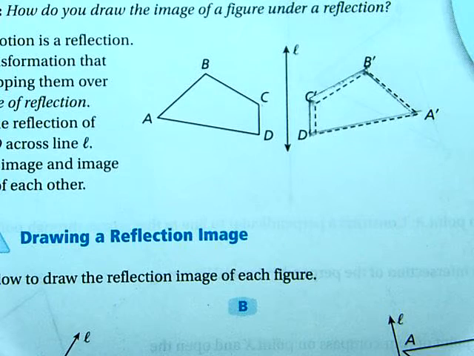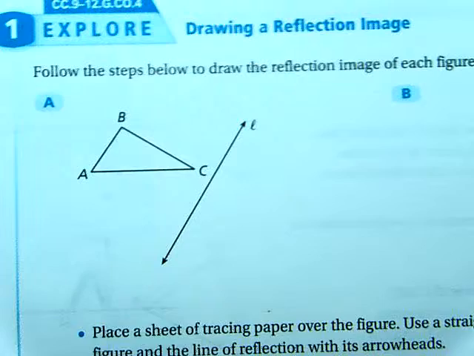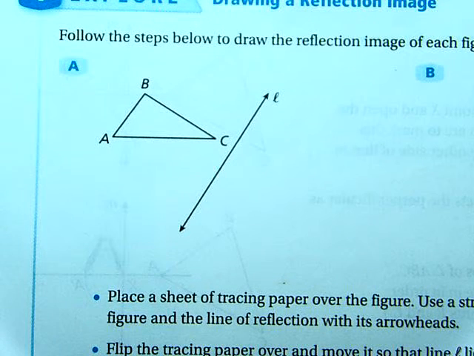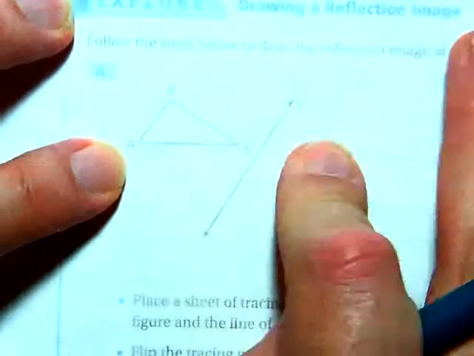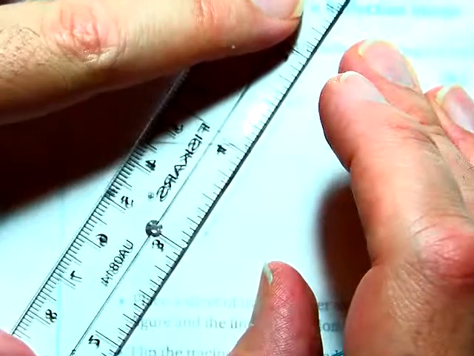Okay, so now that I've had that warm-up practice, let's go over here and try to do this. Let's try to use a new sheet of patty paper and reflect this figure over the line. So I'm going to put the patty paper over it. I'm going to draw the line.